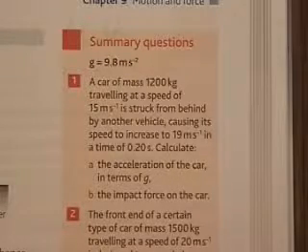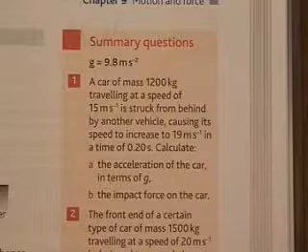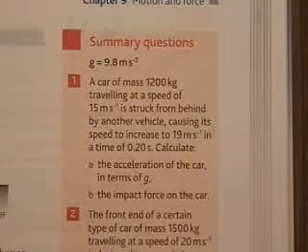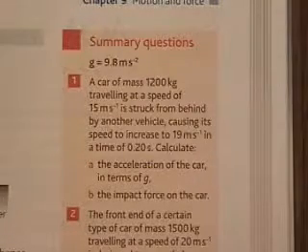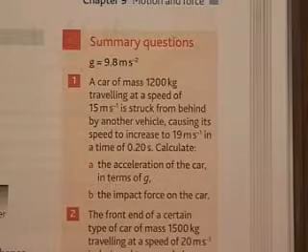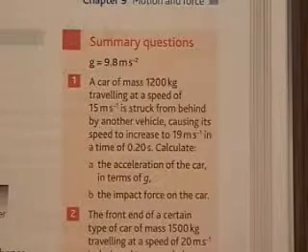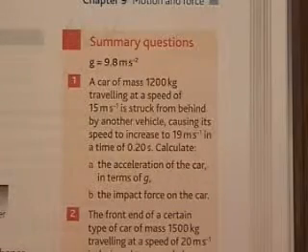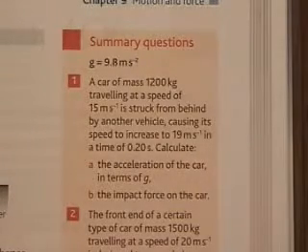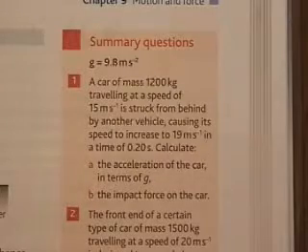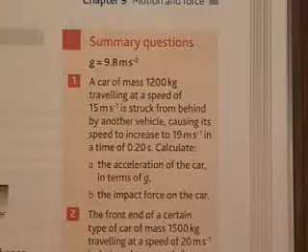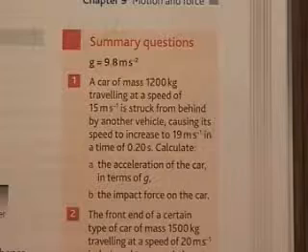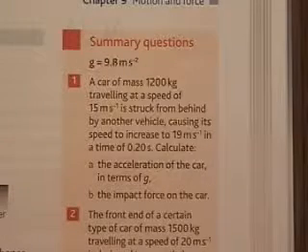Once we've got the acceleration of the car, notice what the question asks for. It says in terms of g. This is quite a common thing when talking about accelerations. It's not particularly scientific, but it does help people to get a feel for how big an acceleration is to compare it with the acceleration that gravity causes. So it's quite common to quote accelerations as being so many g.